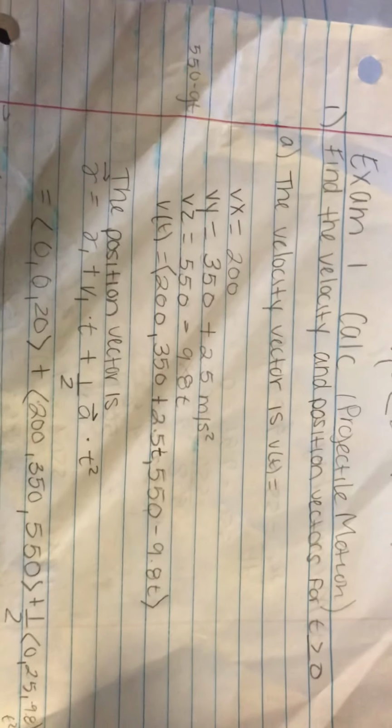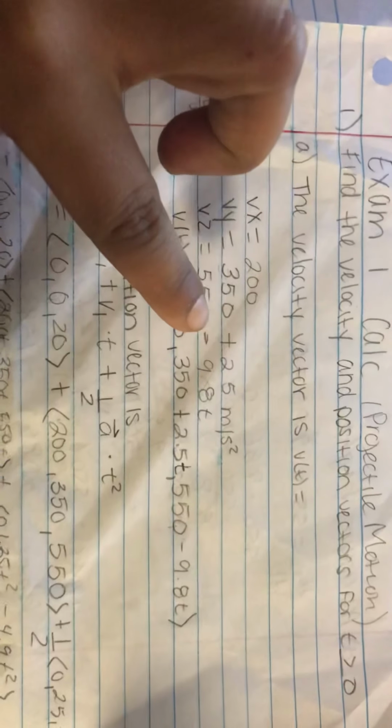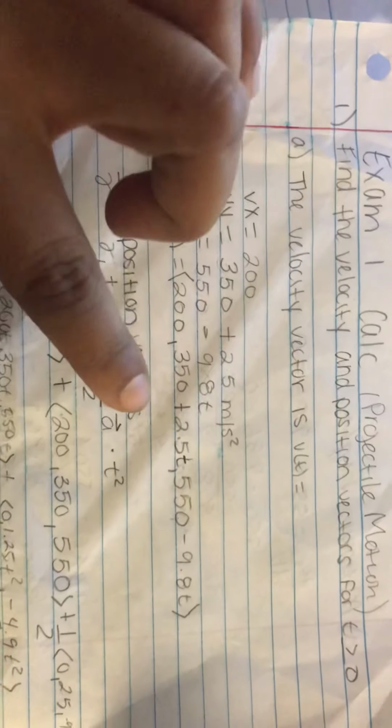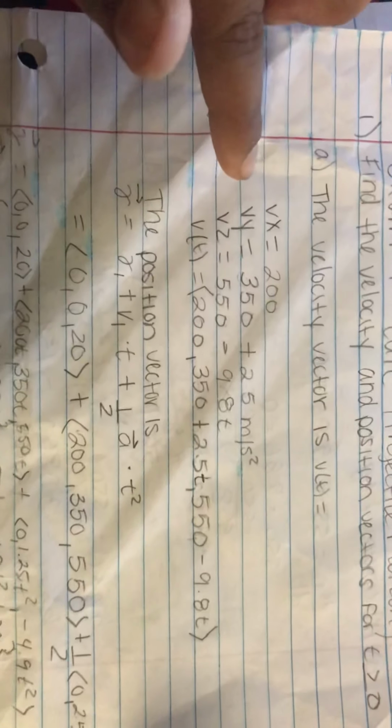which is the acceleration of the rocket is 2.5 meters per second squared. And it says that the crosswind blowing is to the north, and the y-axis is pointing to the north. Therefore, it's only affecting the y. And that's why I added 2.5 meters per second squared to this.